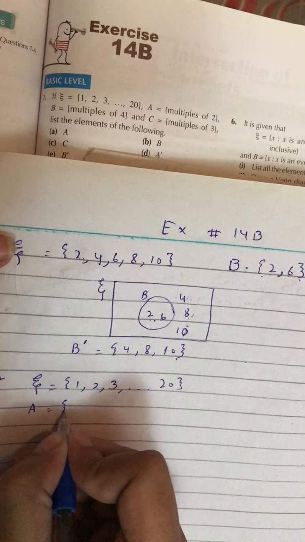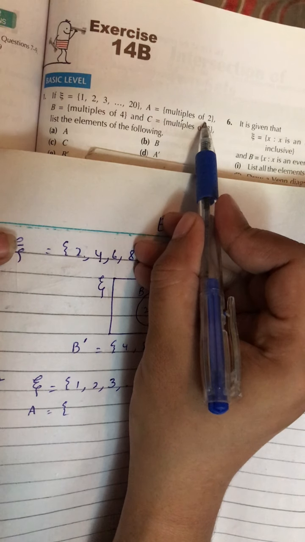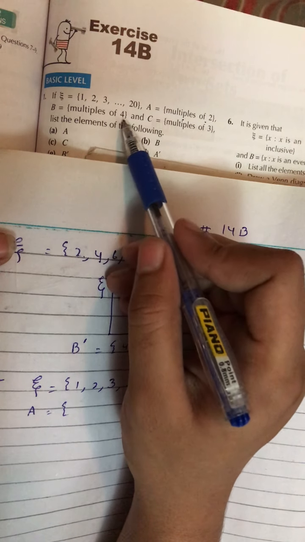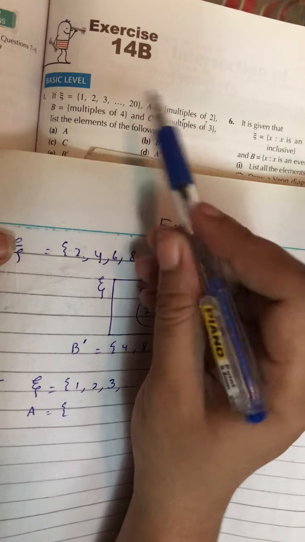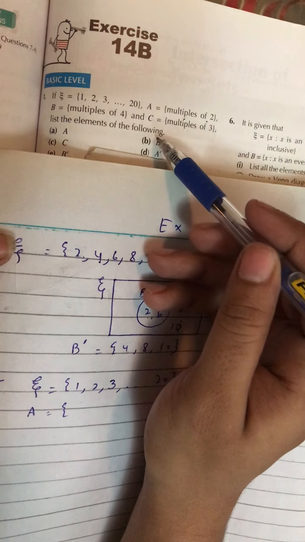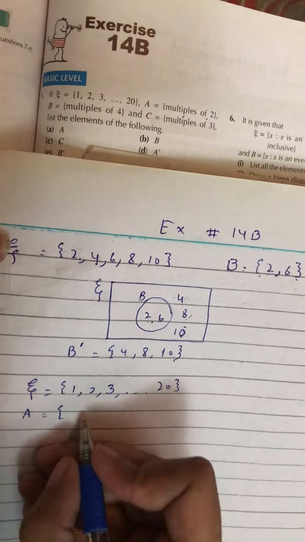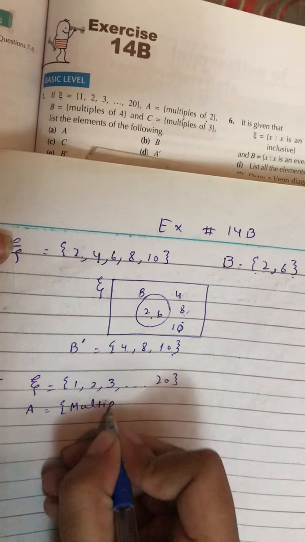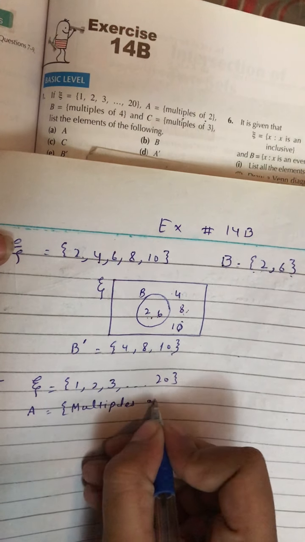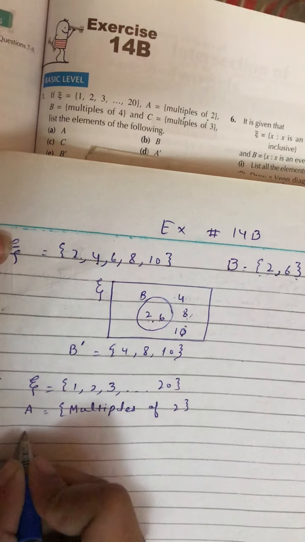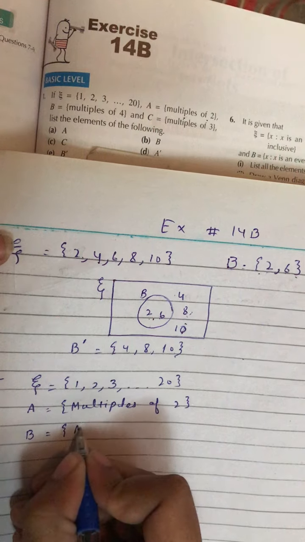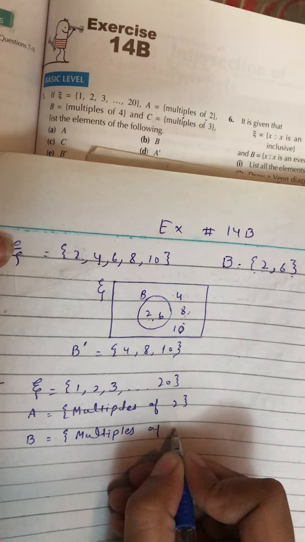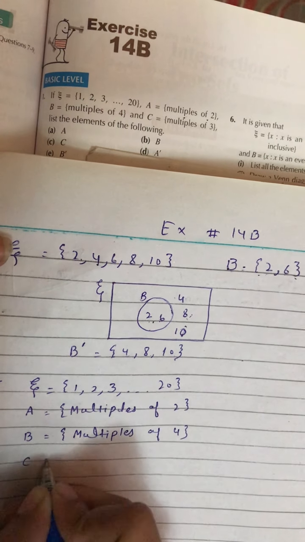A set equal to, which one is the A set? Multiples of 2. B set is multiples of 4. C set is multiples of 3. List the elements of the following. Got it? A set equal to multiples of 2, B set equal to multiples of 4, and C set equal to multiples of 3.